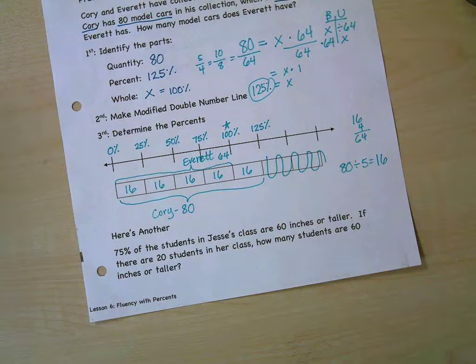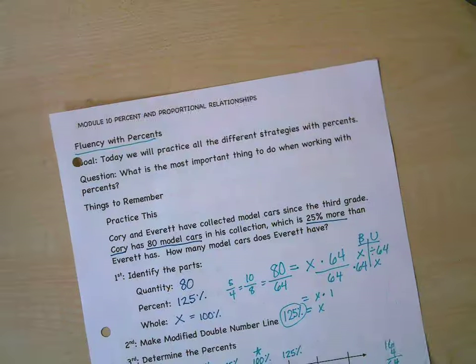You're going to do the same thing for the next problem. 75% of the students in Jessie's class are 60 inches or taller. If there are 20 students in her class, how many students are 60 inches or taller? So you've got to figure that out using the process that we just did. Okay, and I'm going to have you try that by yourself.